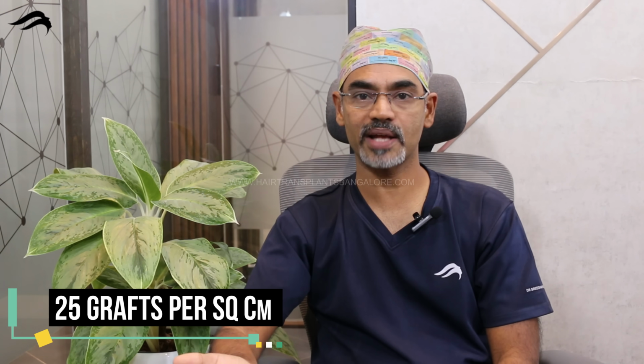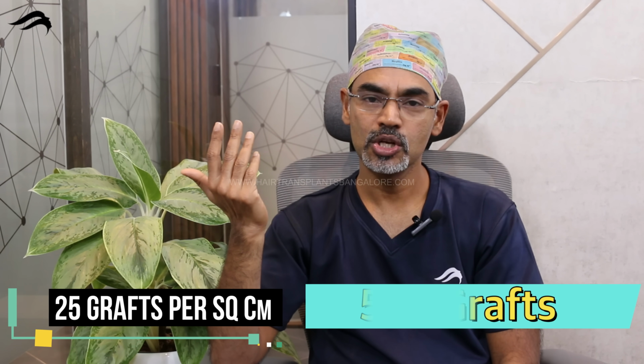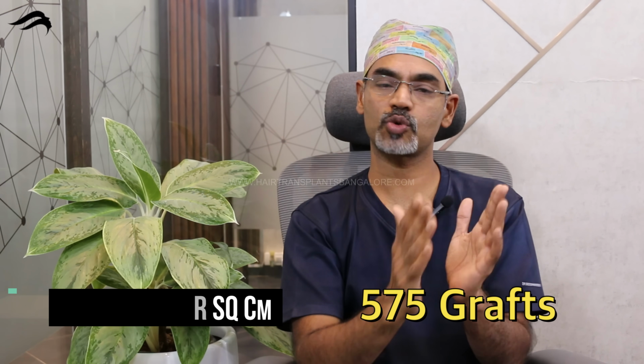If you are going to implant 25 grafts per square centimeter, you would need around 570 to 600 grafts. So the number increases per square centimeter, and you need more grafts. Even if you consider the lower number, 20 grafts per square centimeter, this patient would need 460 extra grafts. This 460 out of 2,250 grafts accounts for approximately 20%. This is an important factor one should understand. Most patients will ask me, doctor, it's only 1 centimeter, right? What will happen?